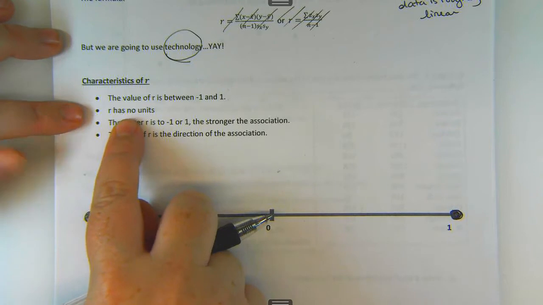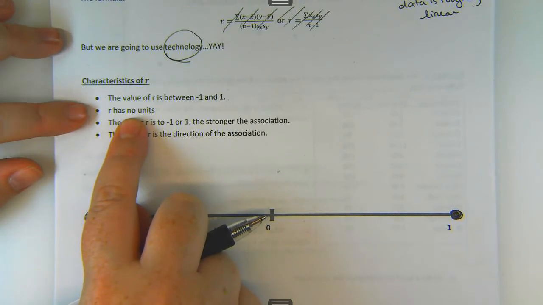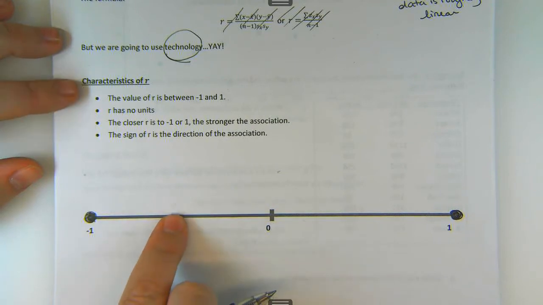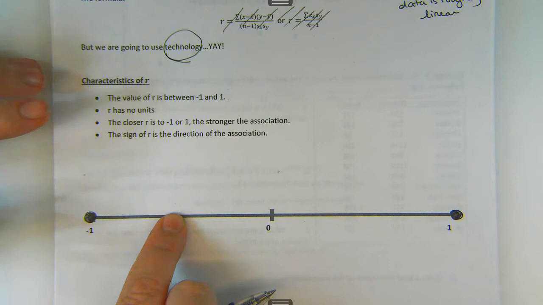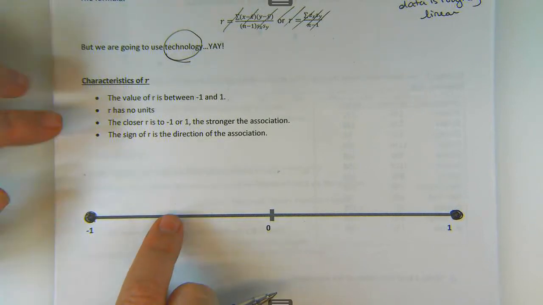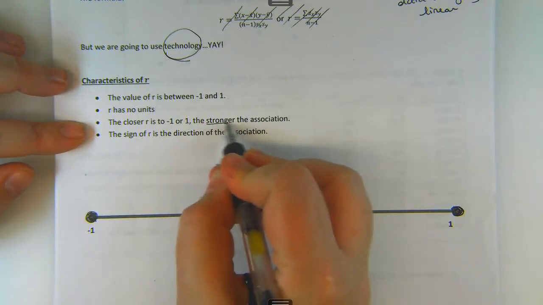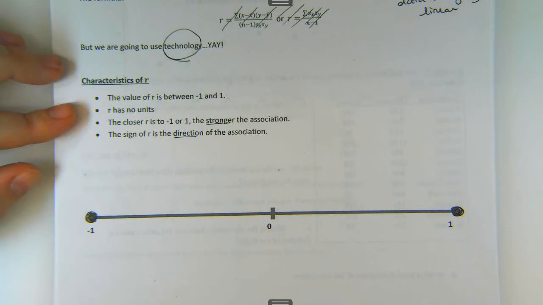R has no units, so in terms of putting it into a sentence, we won't really describe the number itself. What it's going to tell us is, do we have strong, moderate, or weak data? And it's going to tell us whether we have a positive or a negative association. And so that's how we'll put it into a sentence, is just talking about strength and direction. But the number for R, we can't really interpret in a sentence.